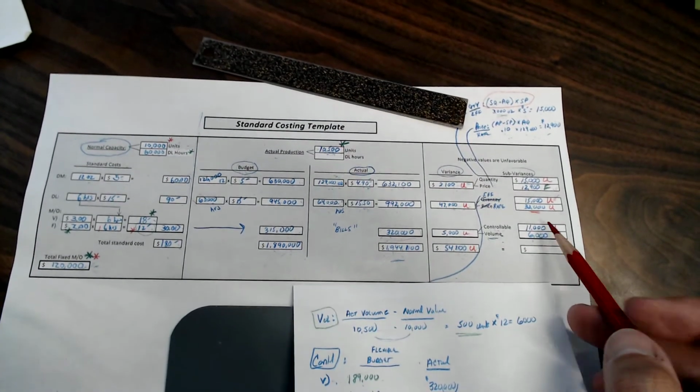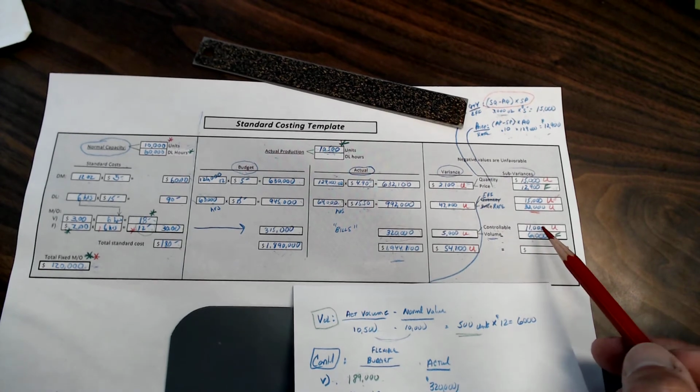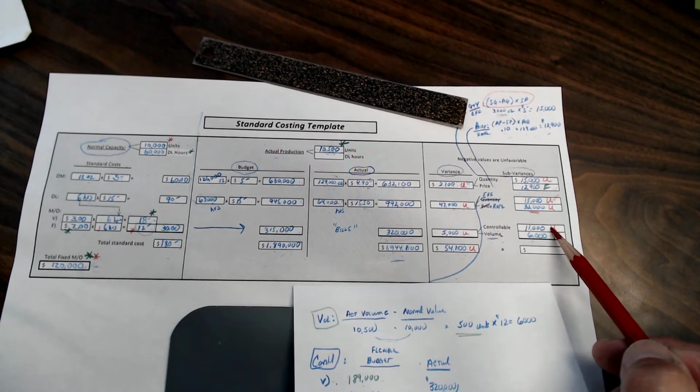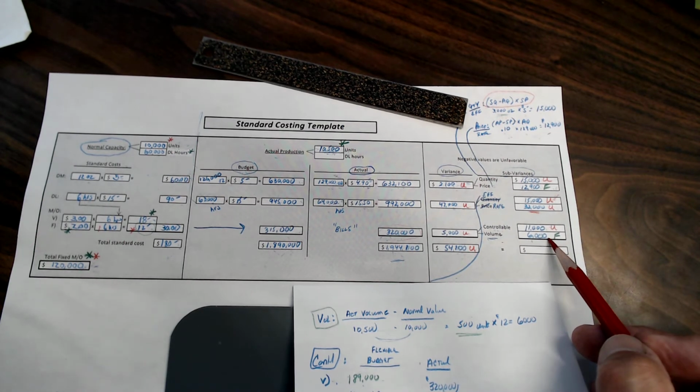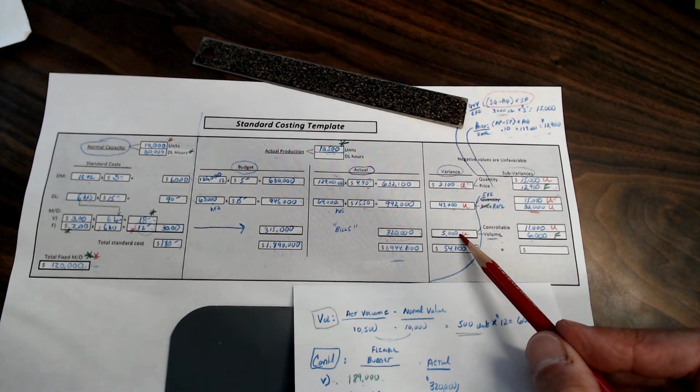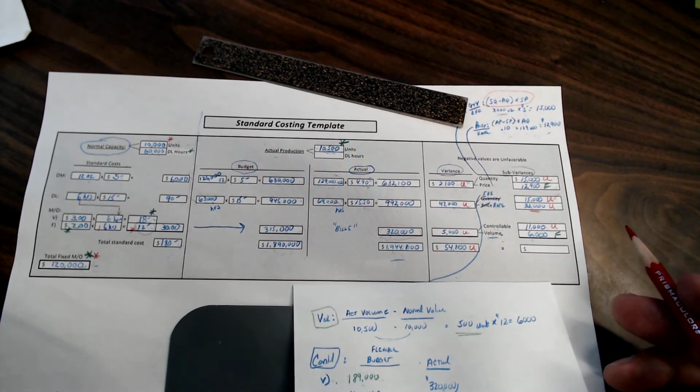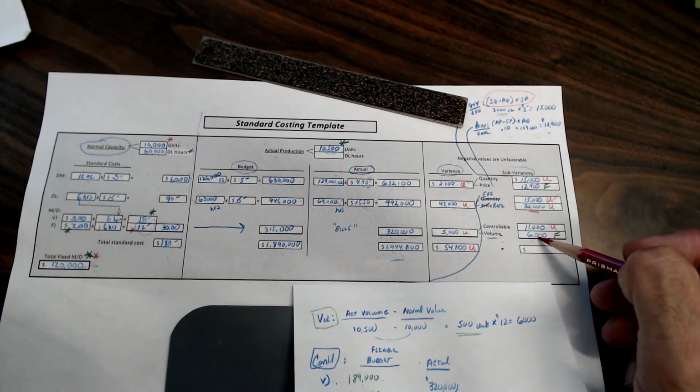And as a check, do these net to that? Yeah, an $11,000 unfavorable controllable variance simply due to prices, a little bit more than half offset by a volume variance of 6,000, gives me a net $5,000 variance.